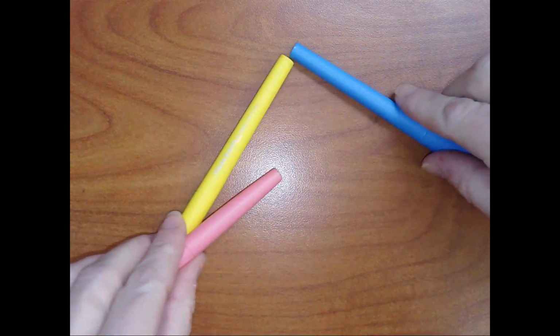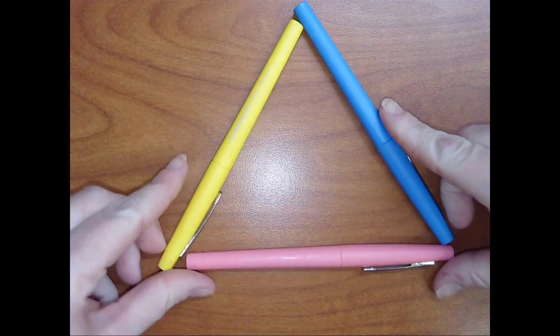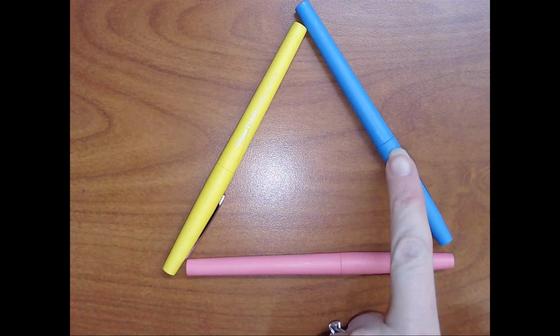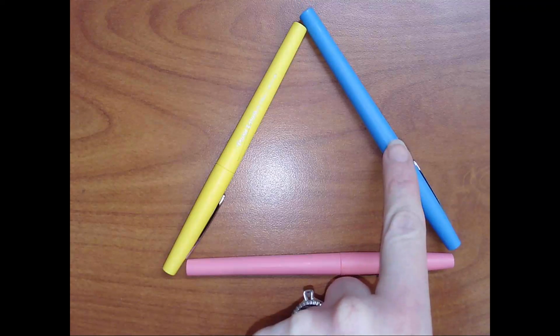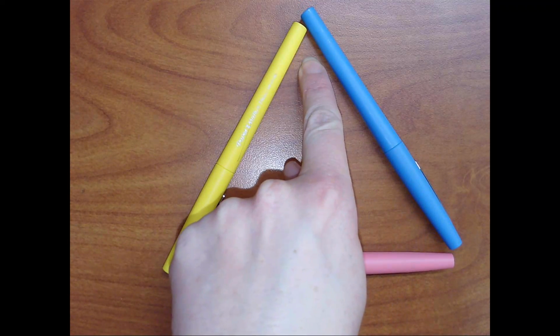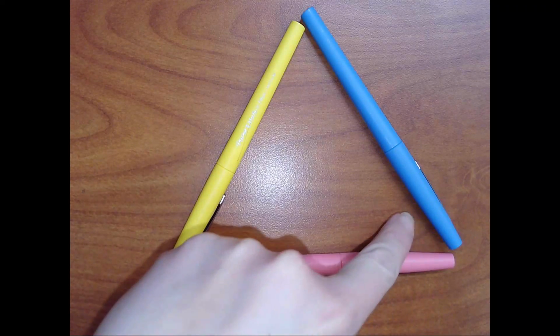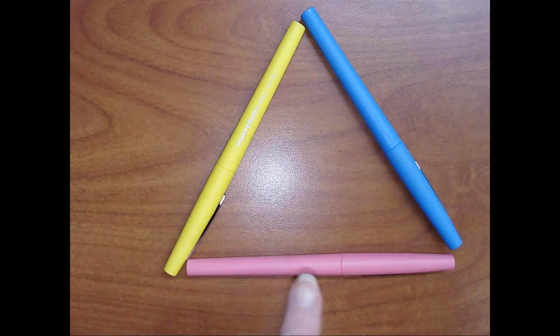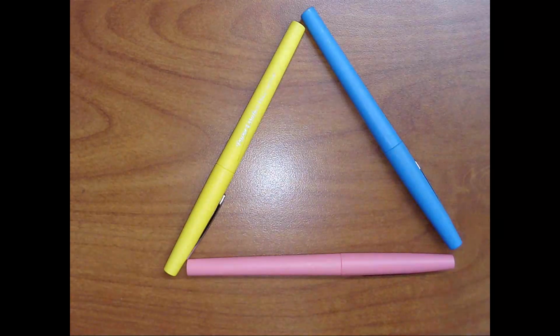If I have this little triangle, and I have my yellow and blue side, the angle included between the yellow and blue pen would be this angle right here. The included angle for the pink and blue pen would be this angle right here. And the included angle for the yellow and the pink would be this angle right here. So the included angle is the angle in between two sides that you're talking about.